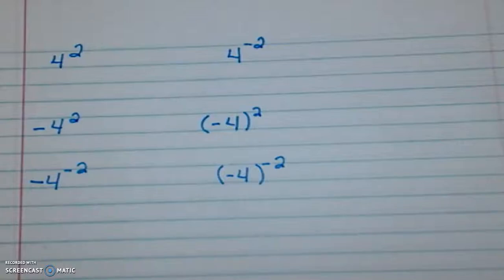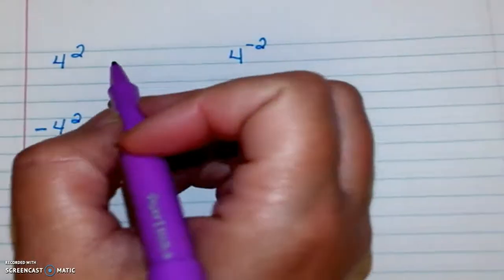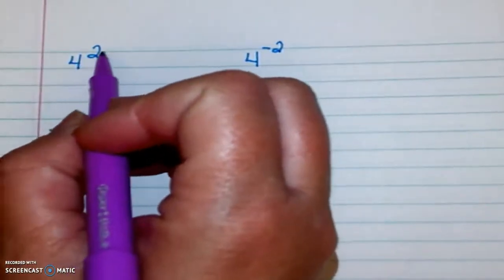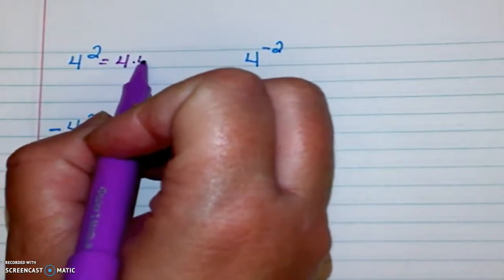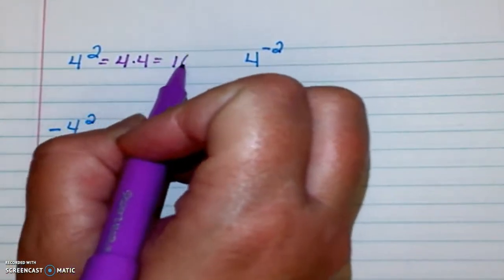Okay, so the last thing that this lesson deals with is minus signs and negative exponents. So I have 6 different statements here, and we need to keep in mind each one has a different value, or is calculated differently, I should say. So if we look at the very first one, it says 4 squared. So they're just asking you what is 4 times 4, and your answer is 16.